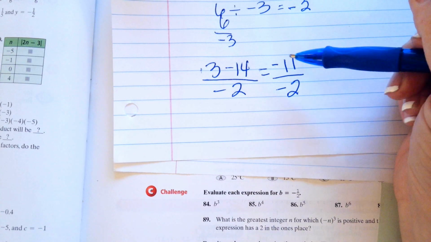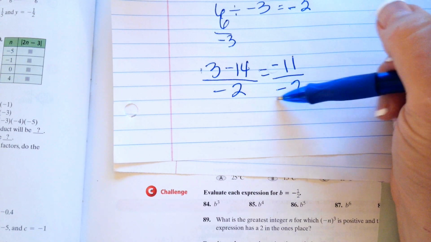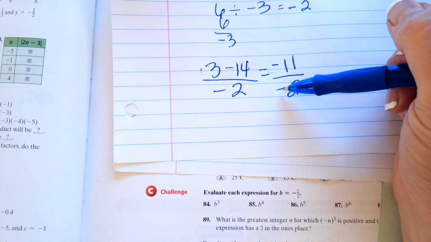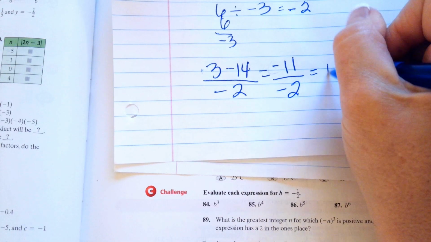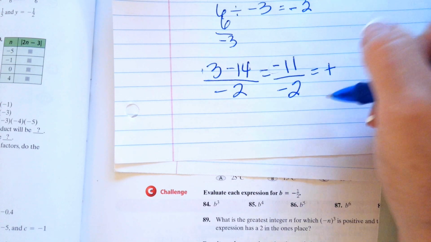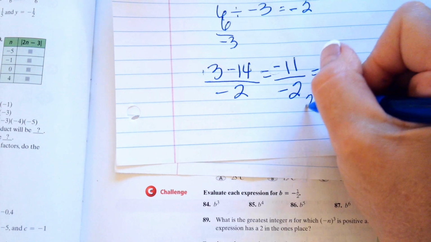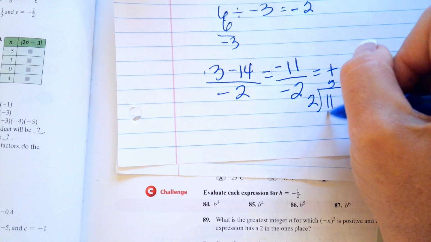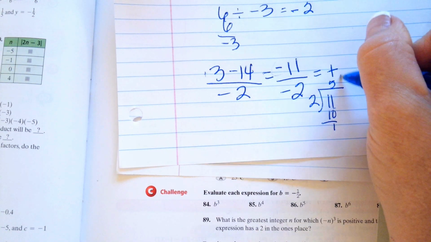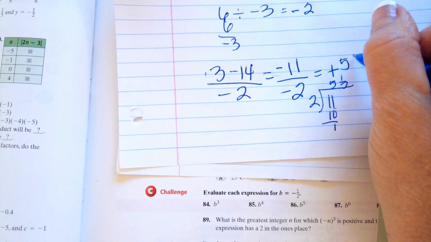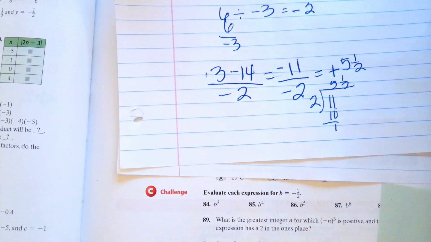Now I'm dividing, but I have an even number of negative signs, so my answer is going to be positive. And then if I did 11 divided by 2, my answer would be 5.5. So it's positive 5.5.